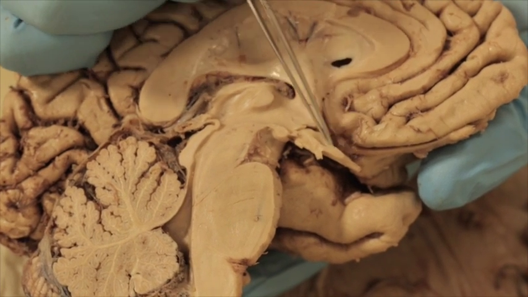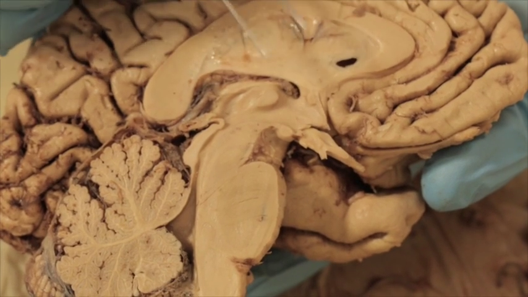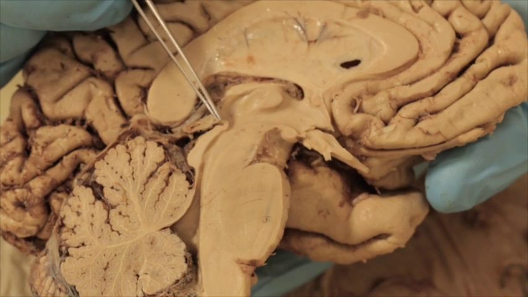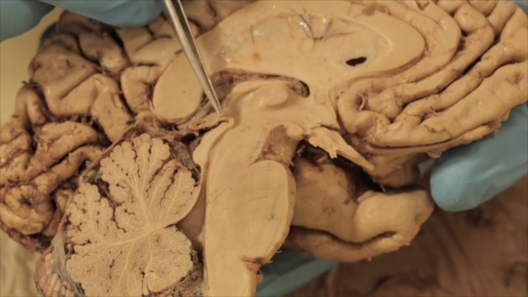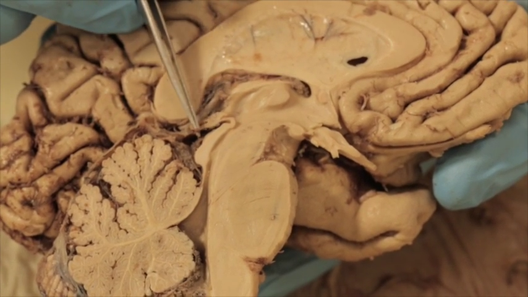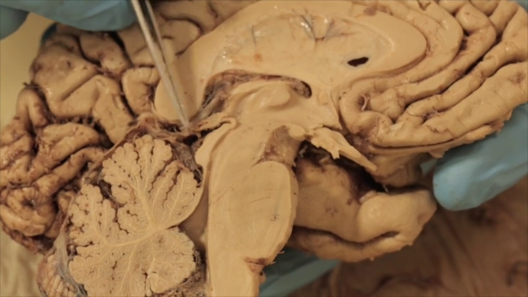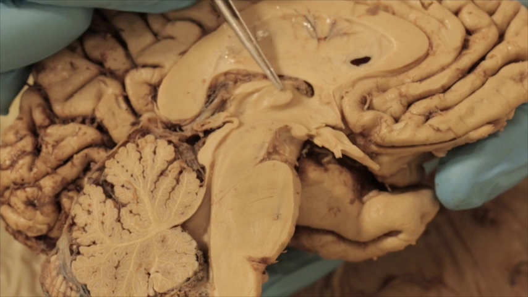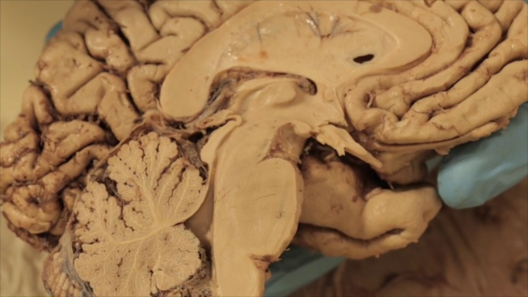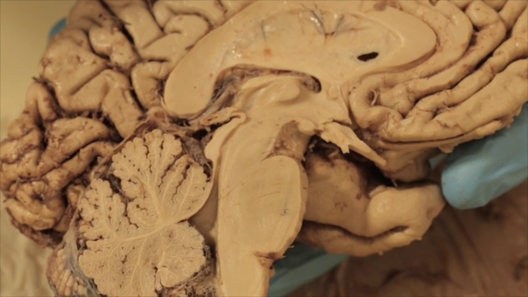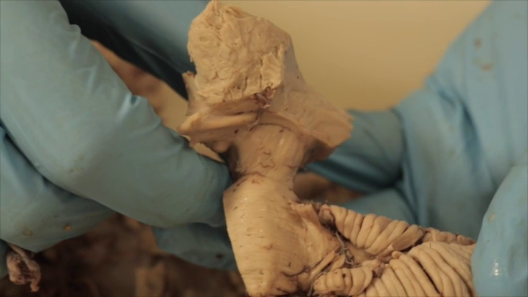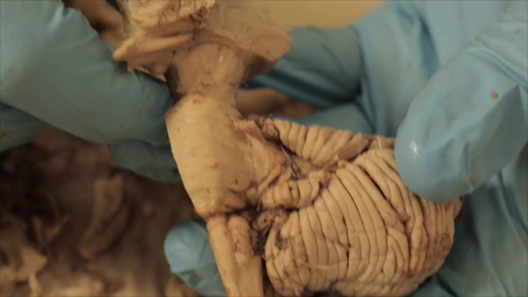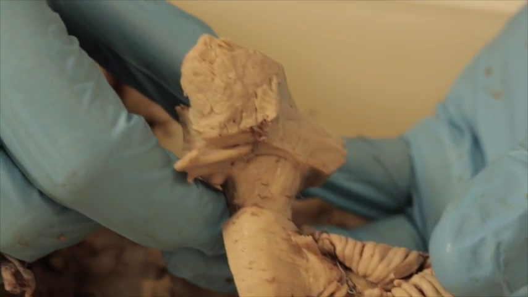Here we can see the optic chiasm, and we can see the anterior commissure over here and the posterior commissure over here. Attaching onto the posterior commissure, we can see the pineal gland, and stretching from one thalamus into the other is the intrathalamic adhesion, or the massa intermedia, as it's sometimes referred to. So what I'd like to do now is demonstrate the midbrain structures that are implicated in affect.